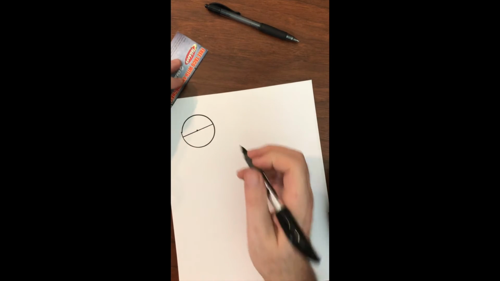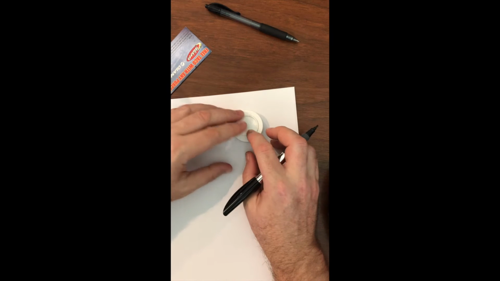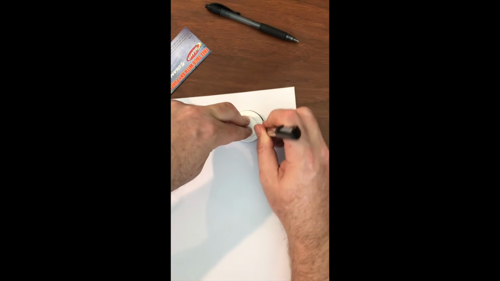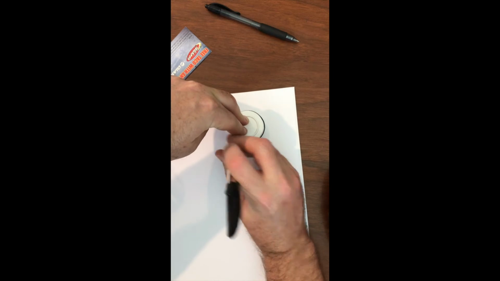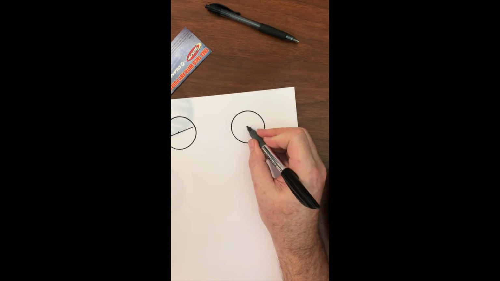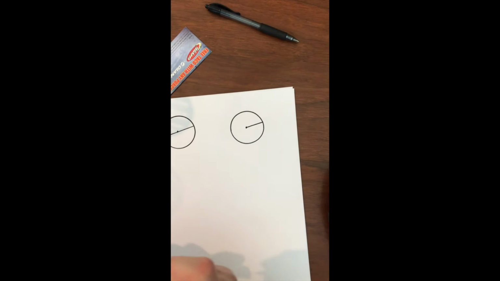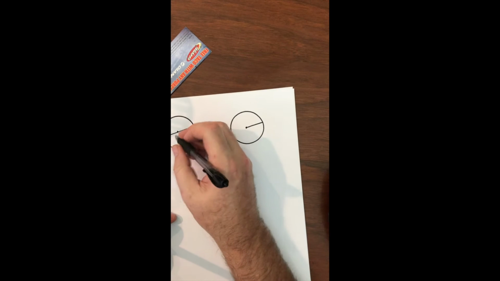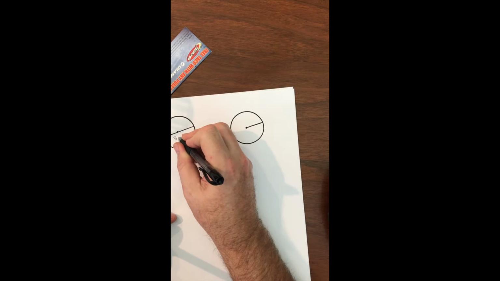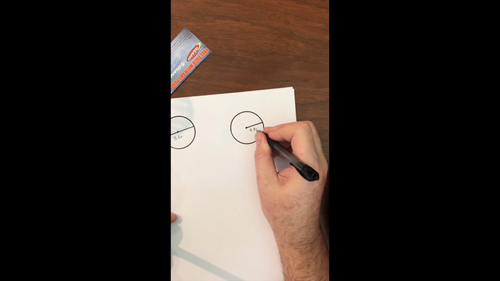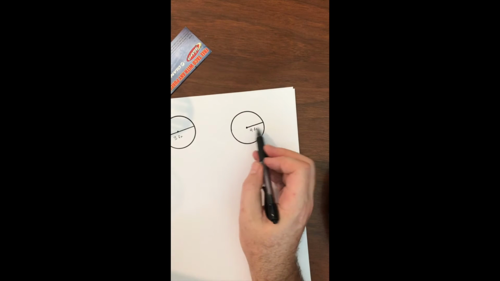So this one has a diameter, but this other one, I'm not going to give him a diameter. I'm going to give him a radius, okay? That's going to change things slightly. So if I say this one is 3 feet, and let's say this one is 4 feet. Doesn't really matter what I say the dimensions are.